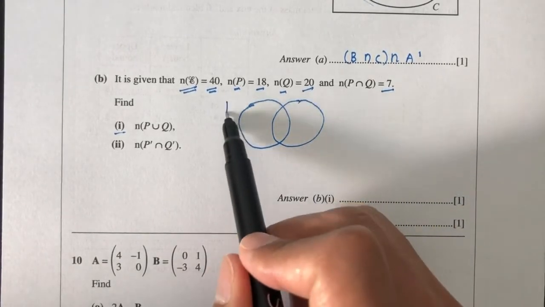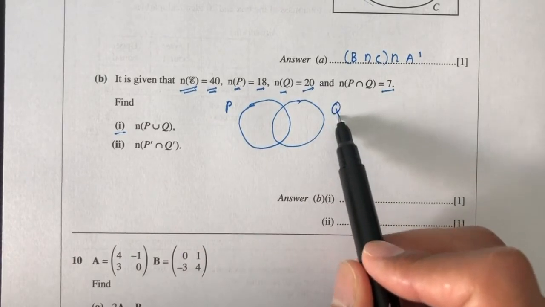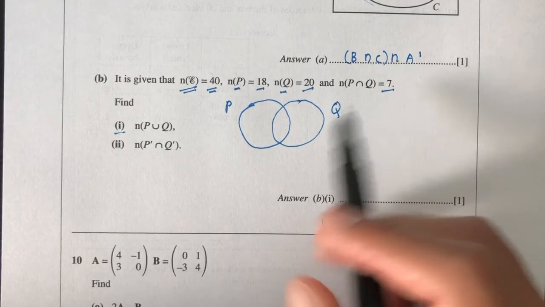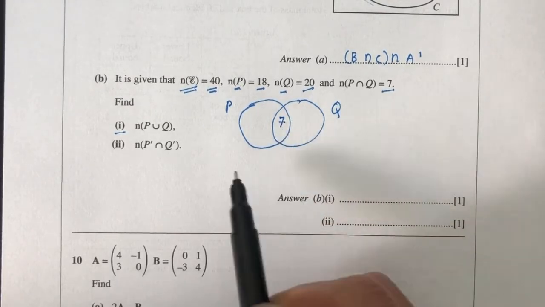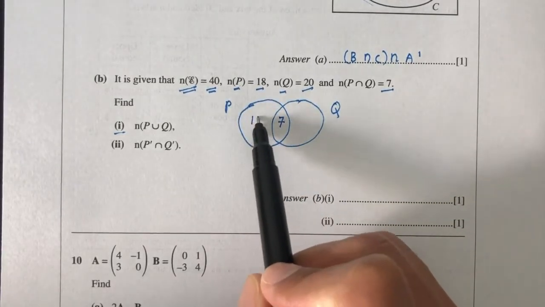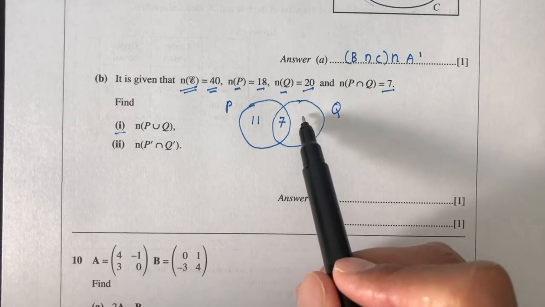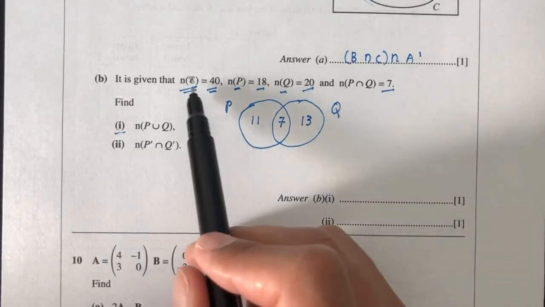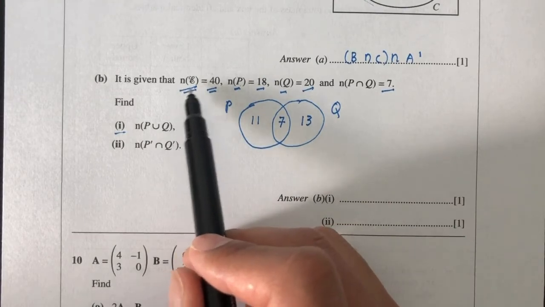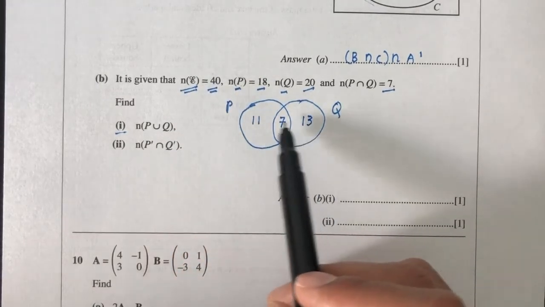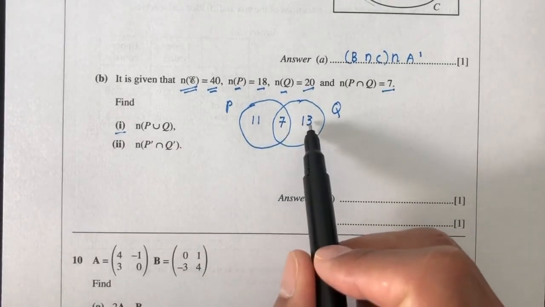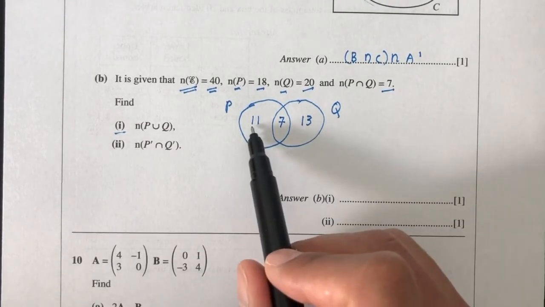So this is P, this is Q, and in the middle they have 7 elements. So this means this will be 11, this will be 13, and outside will be the rest. 40 minus the rest will be what? 40 minus 31. So here we have 20, 31, outside will be 9.